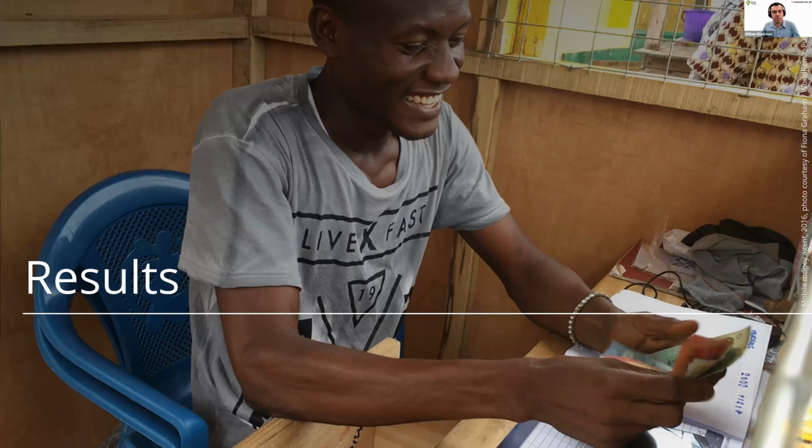And just a quick introduction. My name is William Blackman. I'm a research manager on Innovation for Poverty Action's financial inclusion team, and worked with Brian and others on this exciting research. So I get the opportunity to take us through the results, the findings from this work.